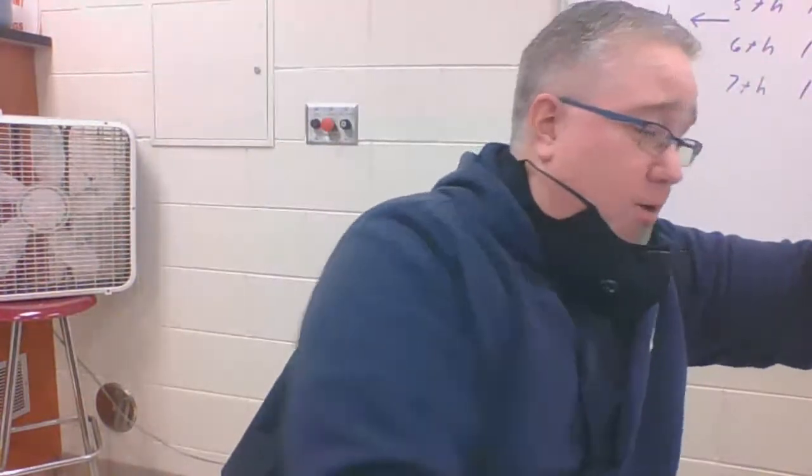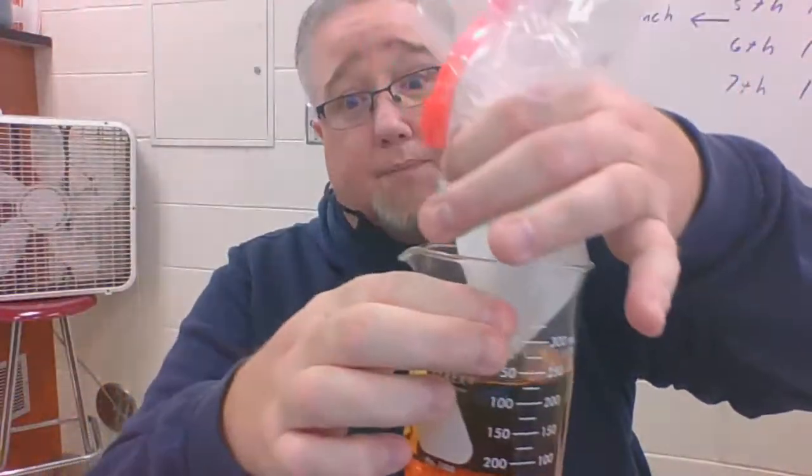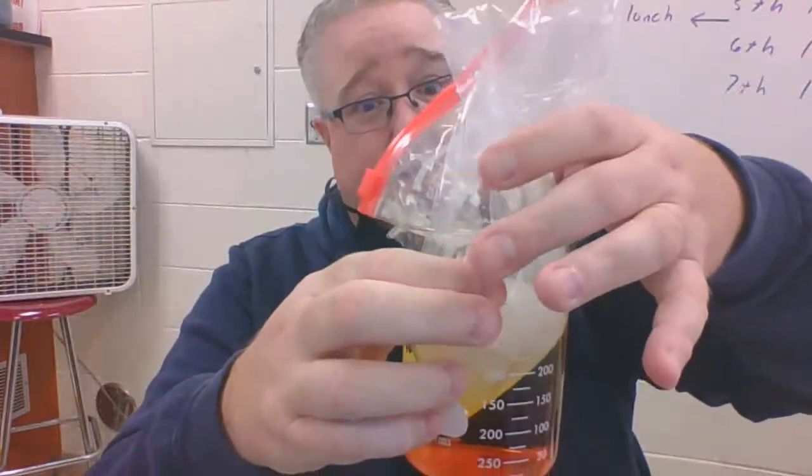Now that's not really the experiment. I just wanted to show you that iodine is an indicator. Okay, so what we're going to do is take our baggie that has our starch and water in it, and place it inside of our beaker of iodine and water. And we're just going to let it sit for a while. Usually it takes maybe an hour or two.